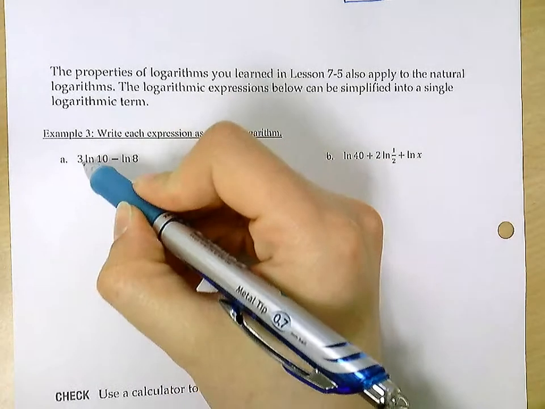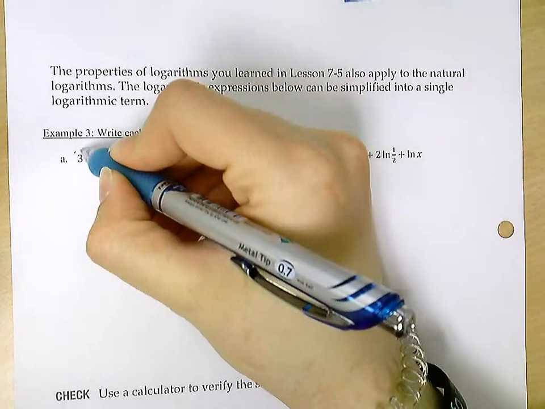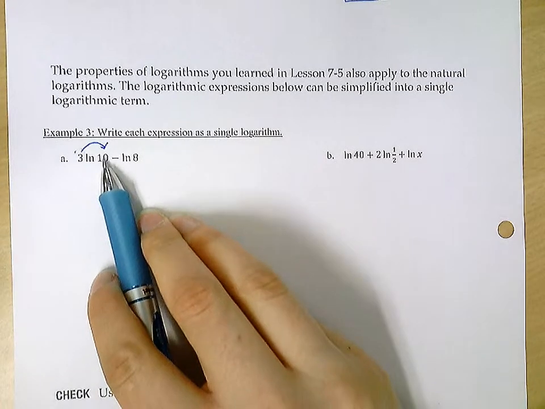Now, if I have a number out front, using my properties of logarithms, where could that go? Do you remember? You can create that exponent.